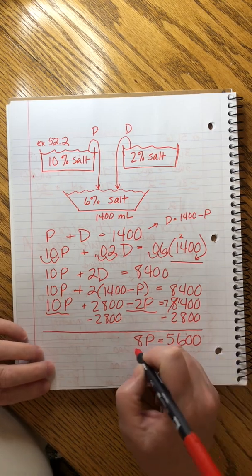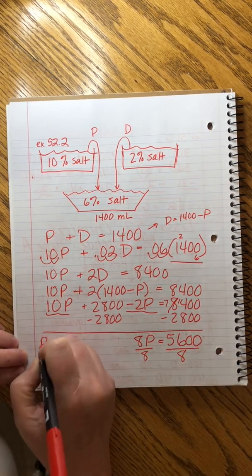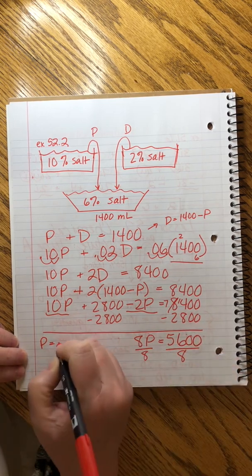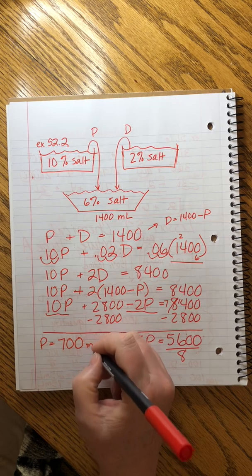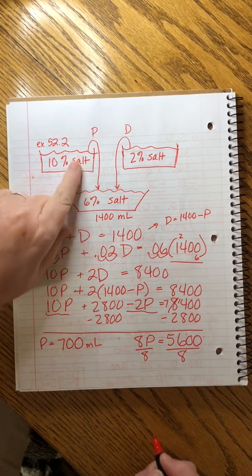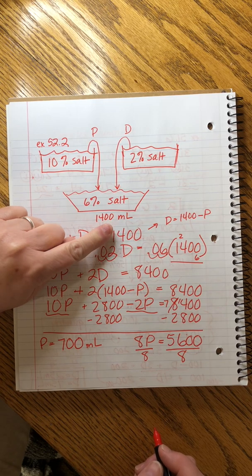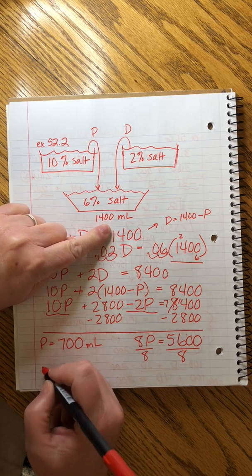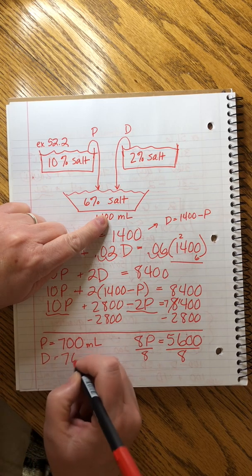And the amount that we poured is 700 milliliters of the 10%. It had to add up to this. So if I subtract 700 from that, I'll say the amount that we dumped is 700 milliliters.